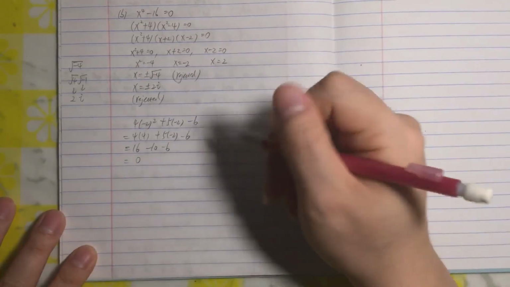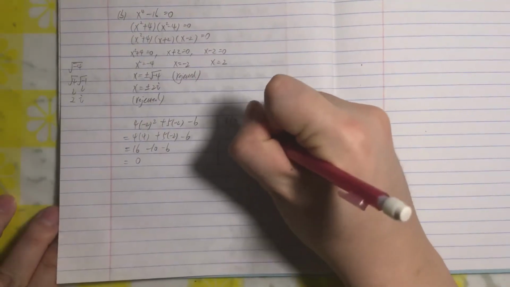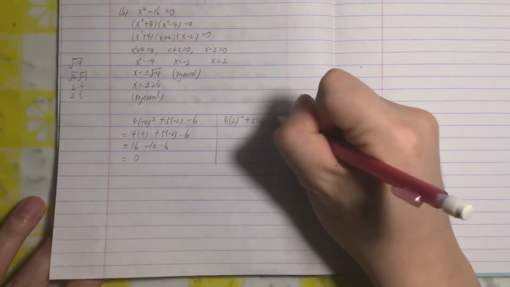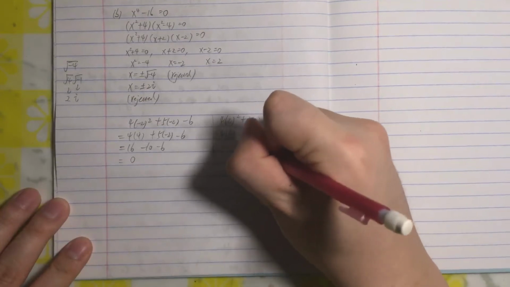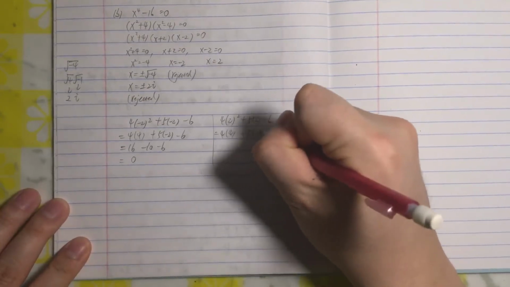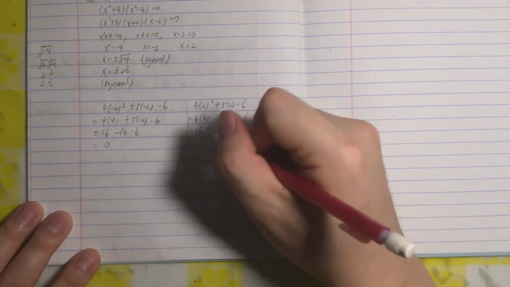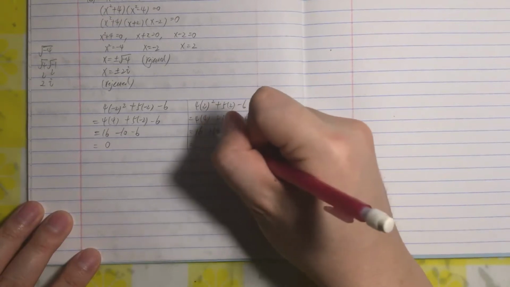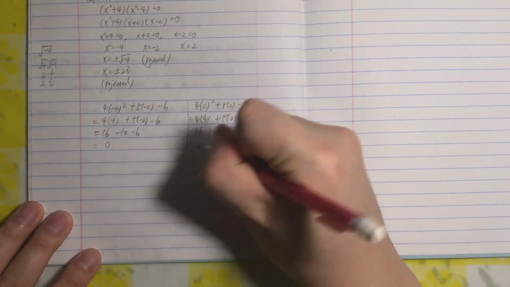Let's check positive 2. If I plug positive 2 into the numerator, what do we get? I get 4 times 2 squared plus 5 times 2 minus 6. 2 squared is 4, plus 5 times 2, minus 6. 4 times 4 is 16. 5 times 2 is 10, minus 6. 16 plus 10 is 26. 26 take away 6 is 20.